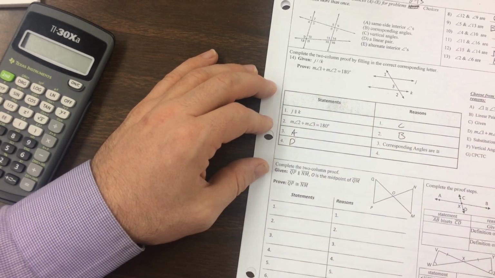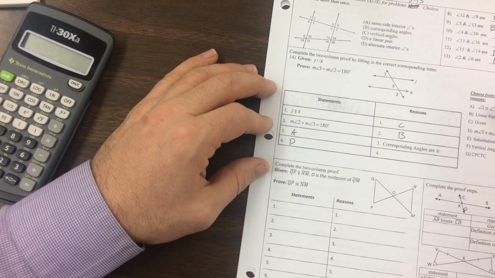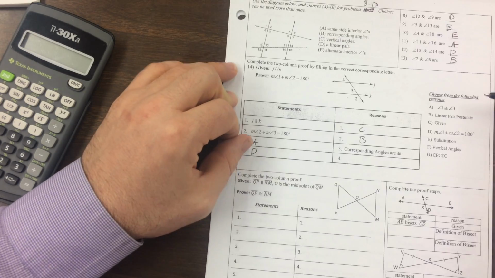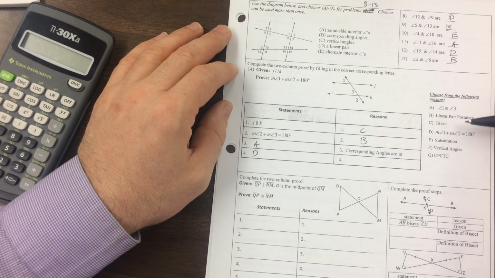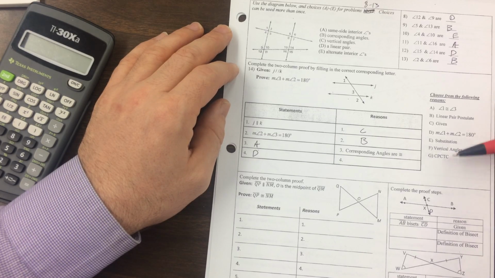That's what we prove. And then the question is, how do we prove that? Well, just going down the list, we've already used this. 1 and 2 are not linear pairs. It's not given. We've already used this. They're not vertical angles here. And CPCTC, that is a reference to triangles. We haven't done anything with triangles. You can't use this unless you've proven triangles are congruent. So that leaves us this, substitution.